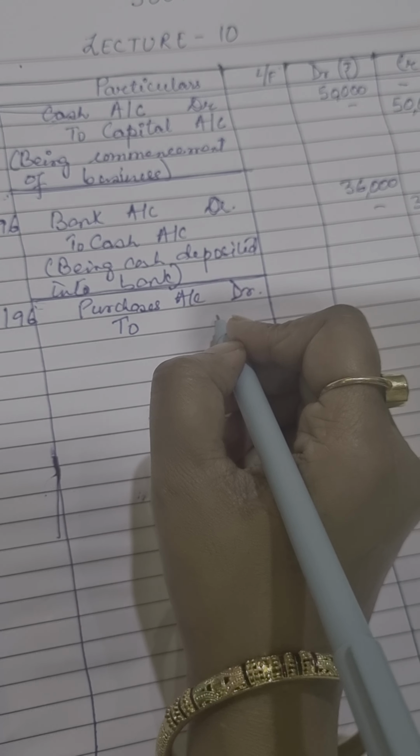So you know sales is just opposite of purchases. So you will write 25th January 96. Debit the receiver. Who is the receiver here? Ray and Company. Messrs. Ray and Company account debit to sales account. You have sold, so sales will be credited. Purchases is debited, sales is credited. Being goods sold on credit. Or you can write being goods sold to Ray and Company. How much you sold? 5,000.